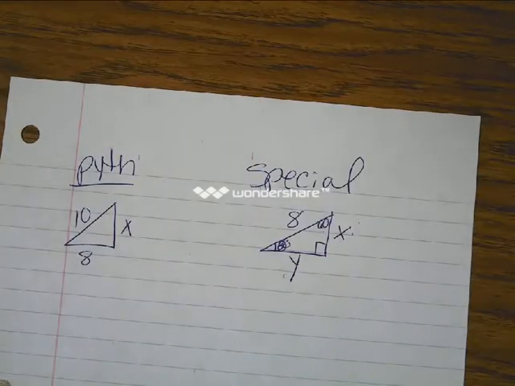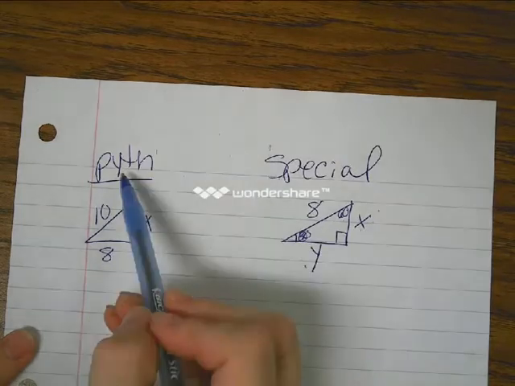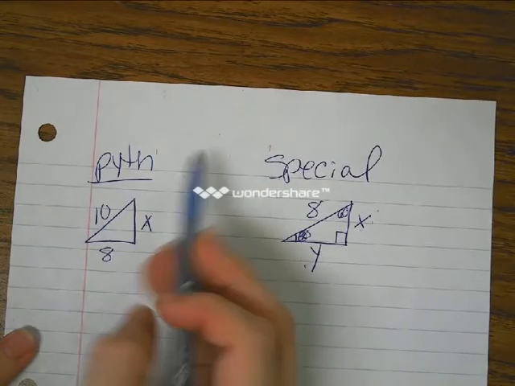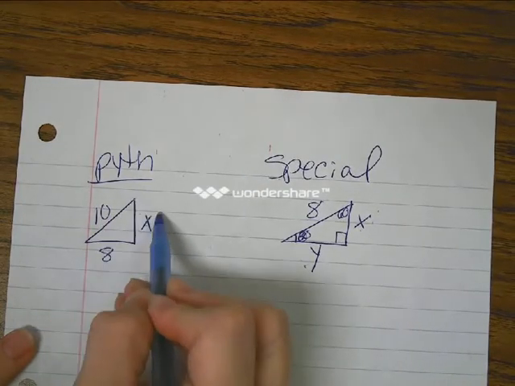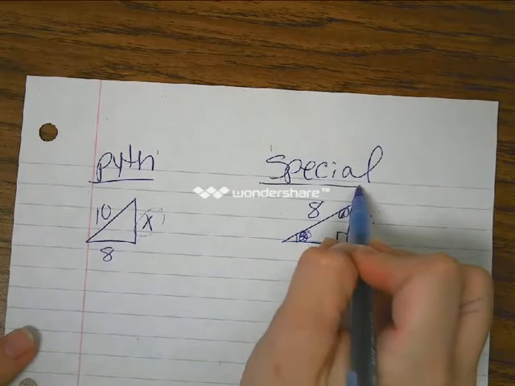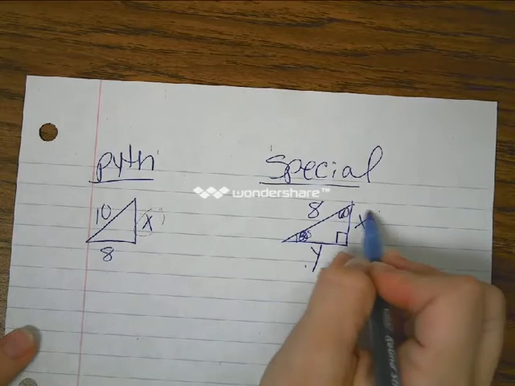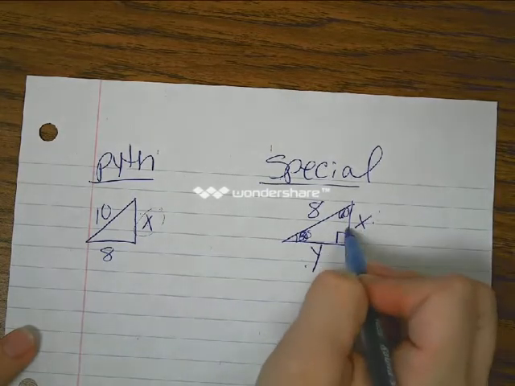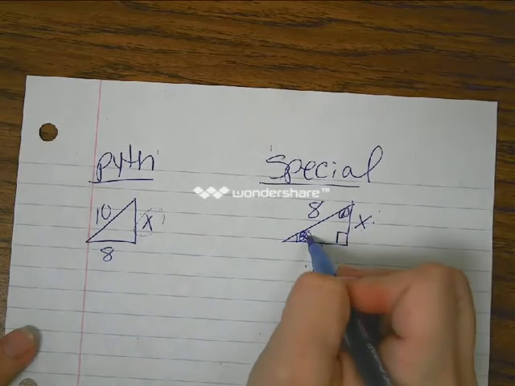All right, let's review what we've done so far before we start the next section. Okay. We've done Pythagorean theorem. Pythagorean theorem is used when you have a triangle and only one side is missing. Then we did special right triangles. Special right triangles are used when two sides are missing, but this only works when the angles are special angles.